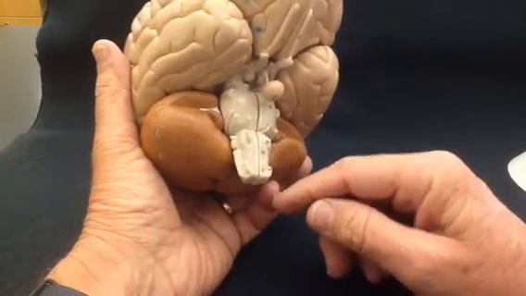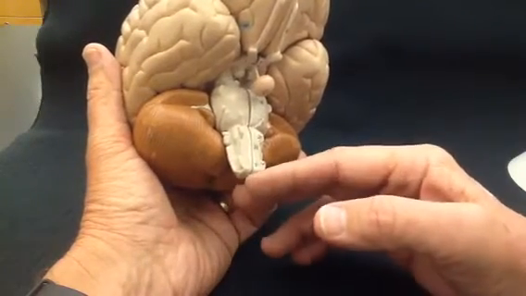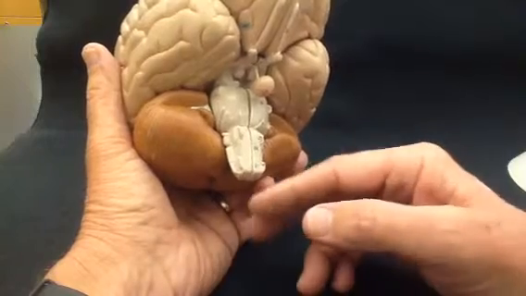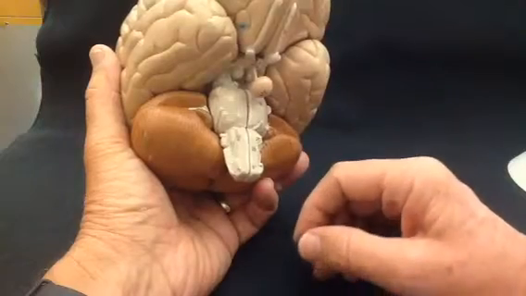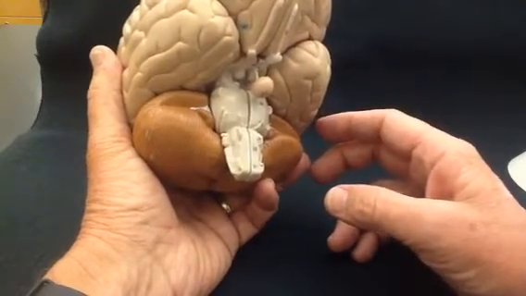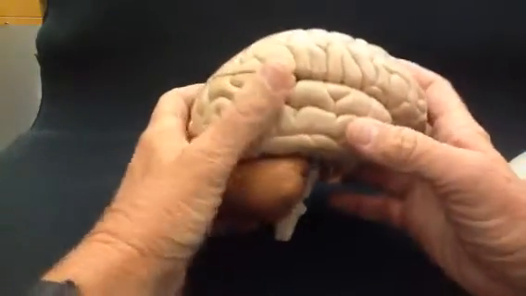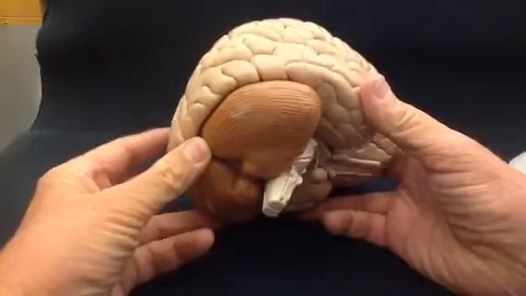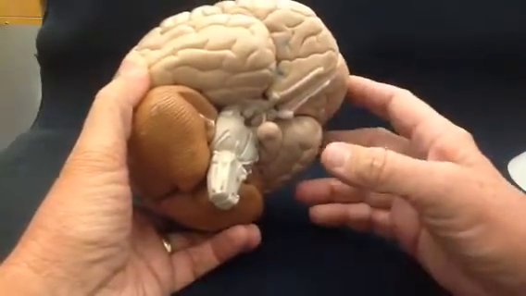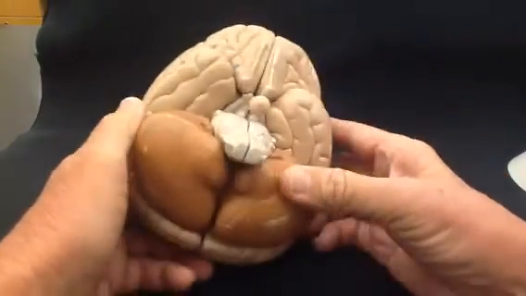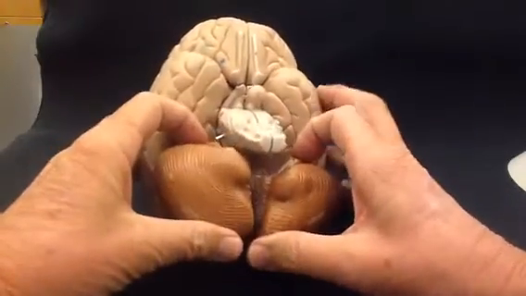We just cut here artificially where we believe the brain tissue ends and the spinal cord tissue begins, but it really is one object. Here we're just studying the basic structure of the brain. So the brainstem, the cerebrum, and the cerebellum are the three regions of the brain that are obvious from the outside.